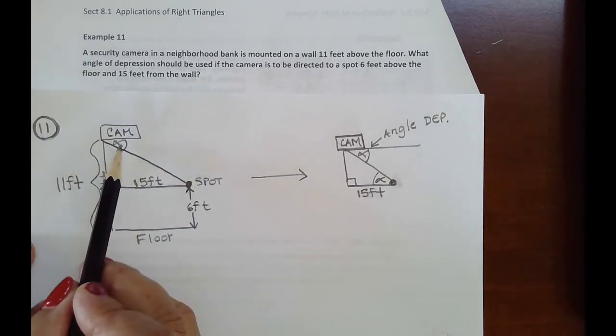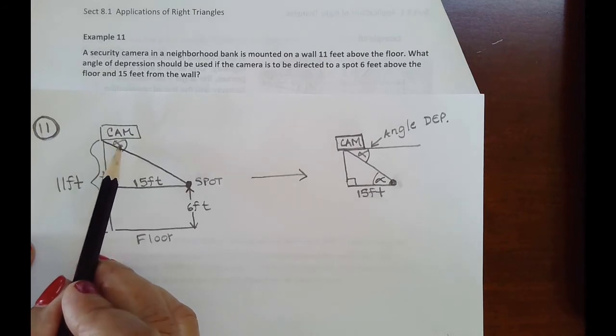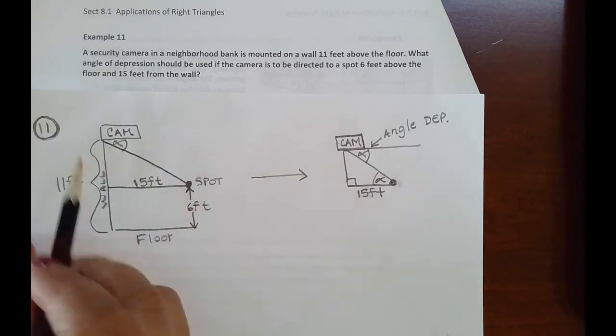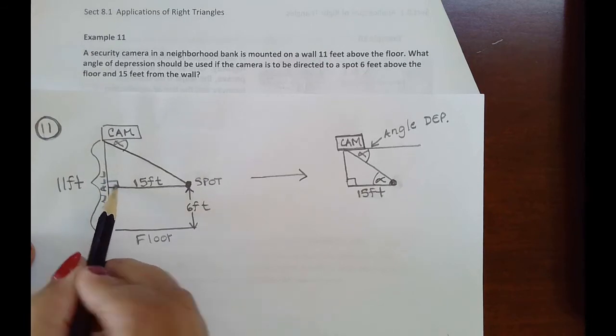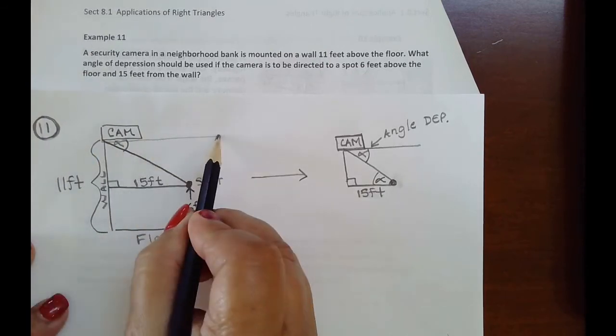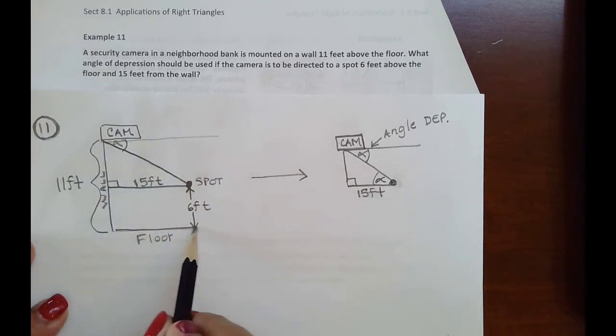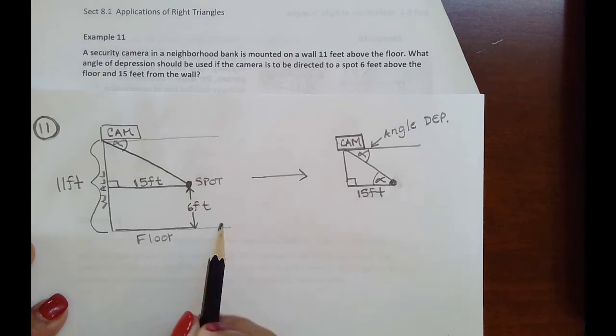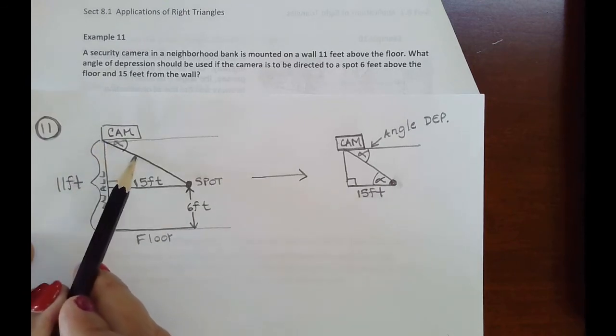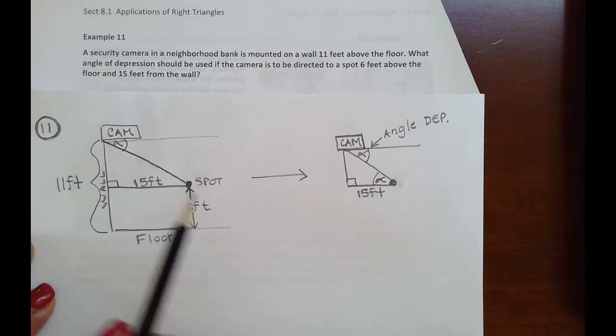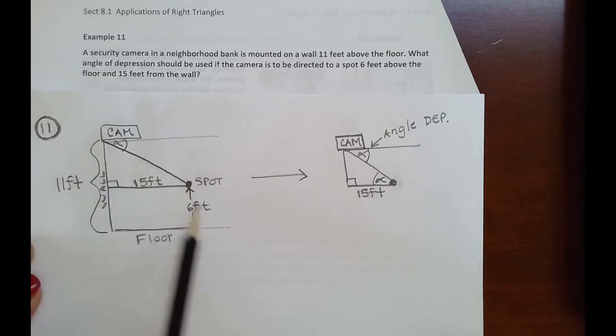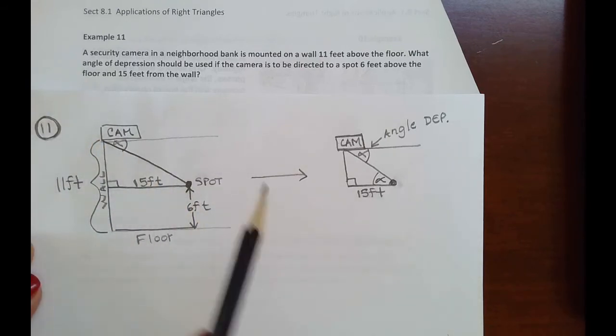If you're trying to drag something that's on the outside of the triangle to the inside of the triangle, then you have to remember, you got a horizontal line here, and the floor represents a horizontal line. This hypotenuse would serve as the transversal, that if I made it longer, it would cross both of the parallel lines.